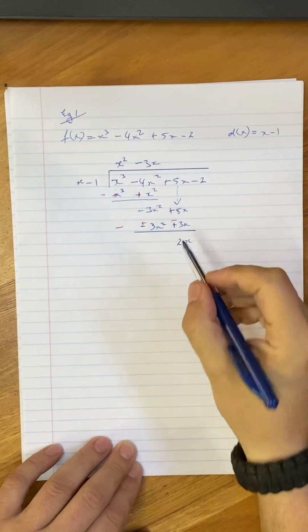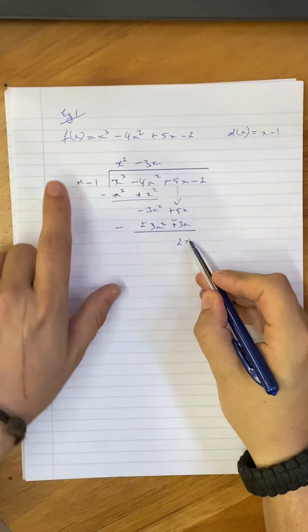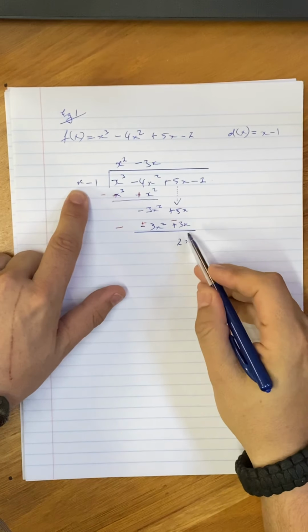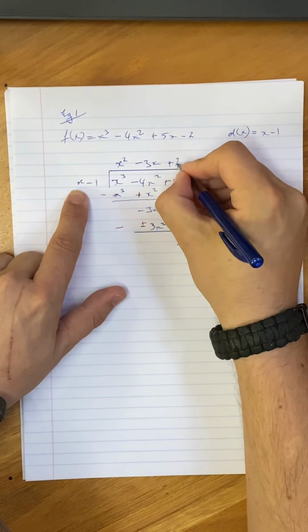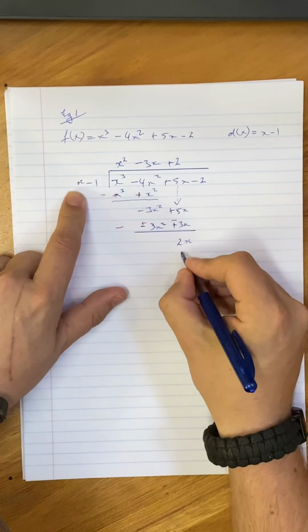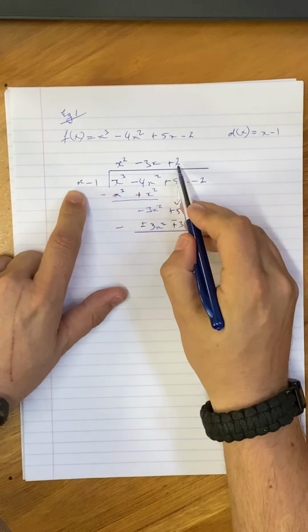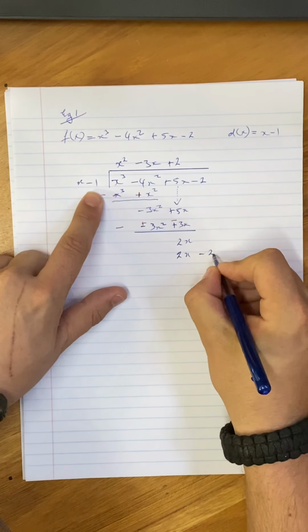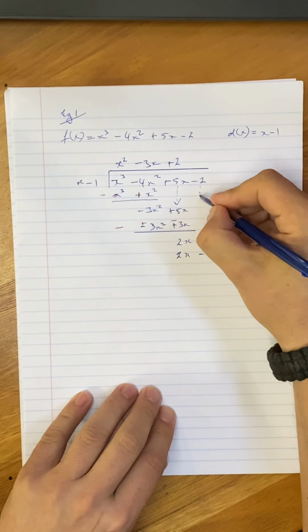Then I start the process over again. I take this one divided by this. So 2x divided by x gives me plus 2. I take this multiplied with both of these. So 2 times x gives me 2x. 2 times minus 1 gives me minus 2. I bring this one down.